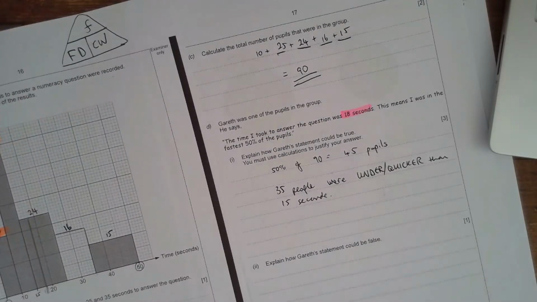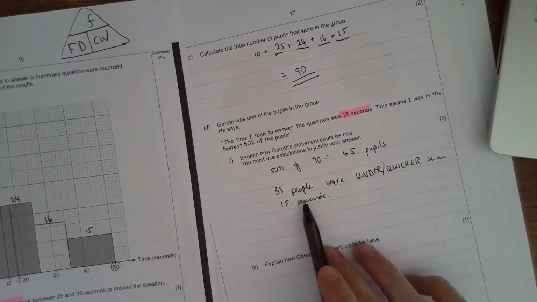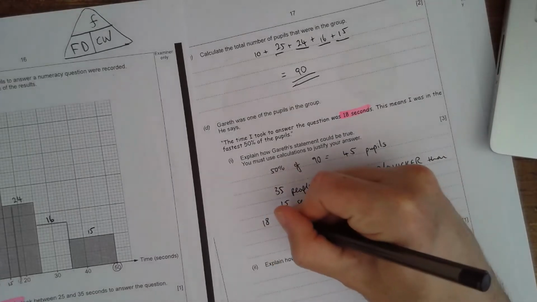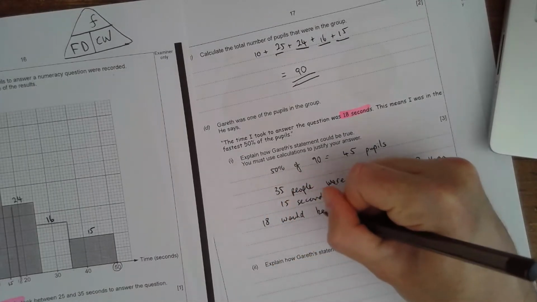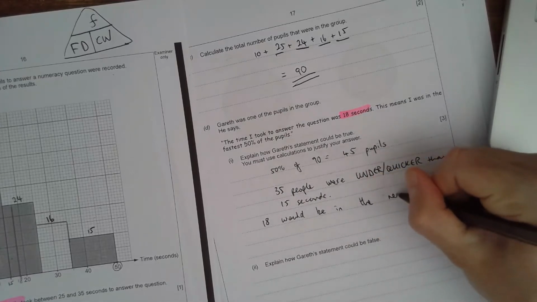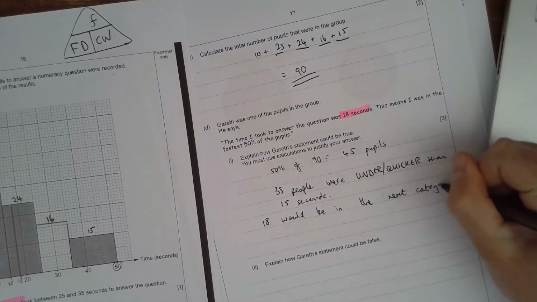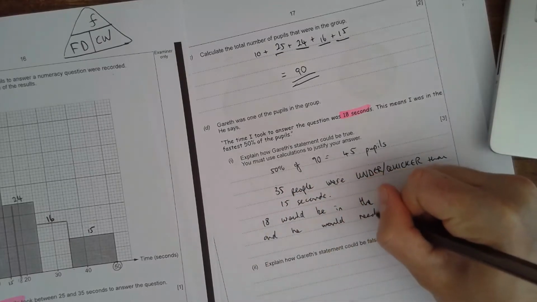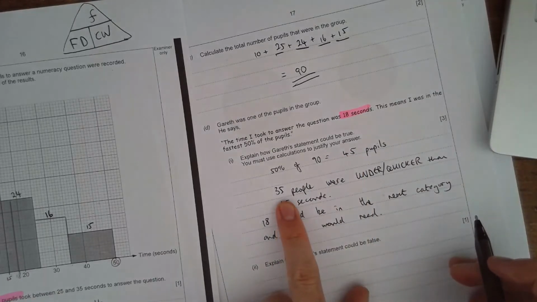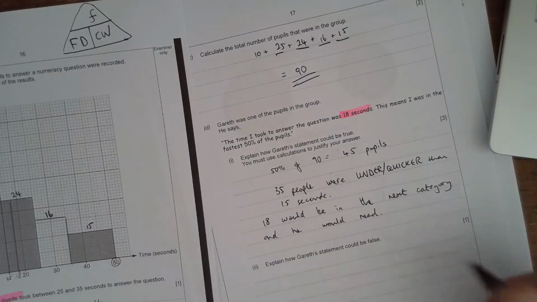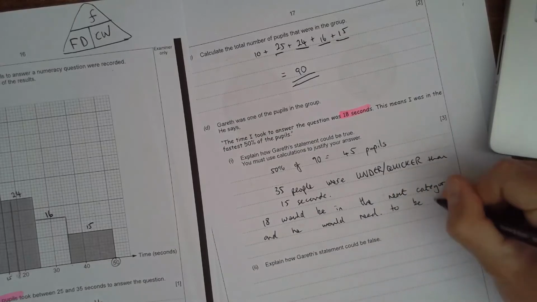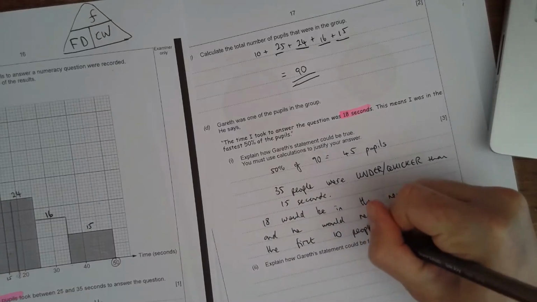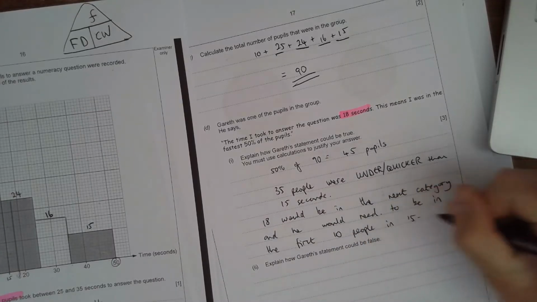So the way I'm going to word it is that because 35 people were quicker than 15 seconds, 18 would be in the next category, and he'd need to be in the first 10 because it's 35. He would need to be in the first 10 people in the 15 to 25 seconds category.